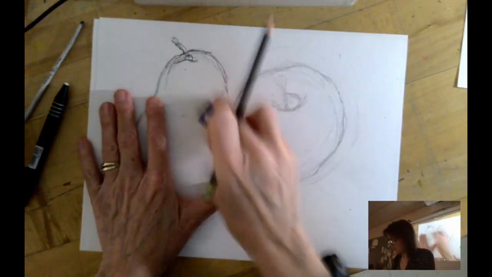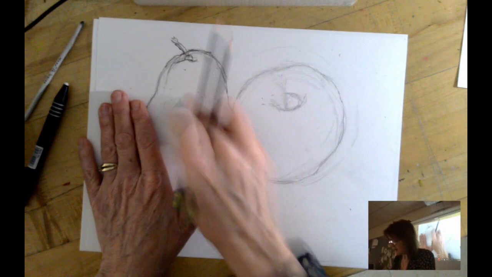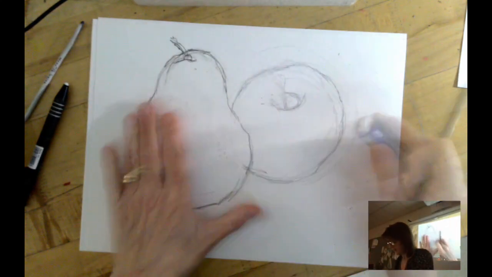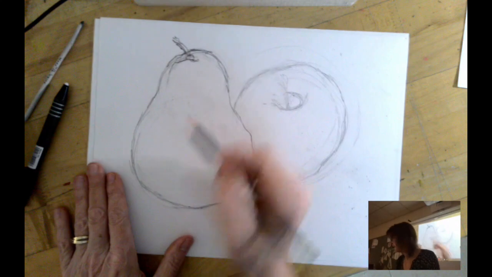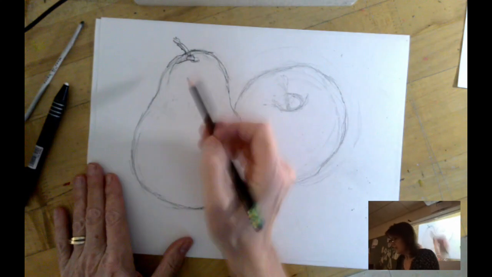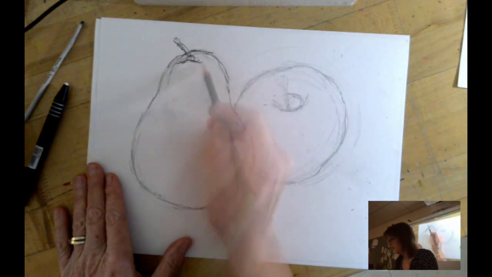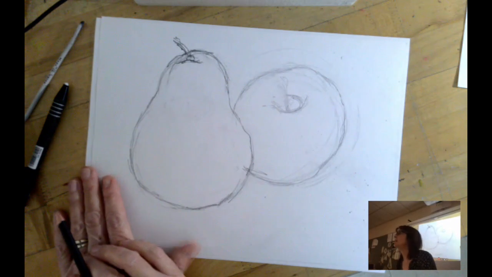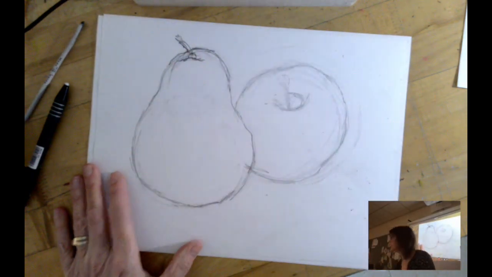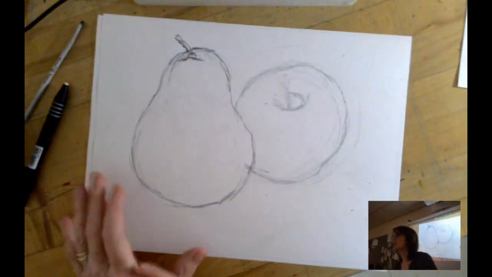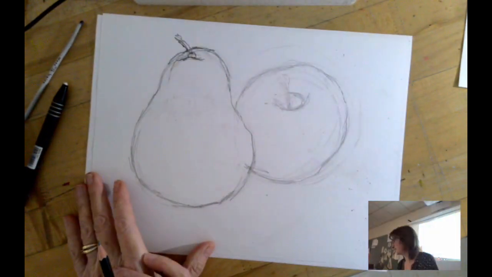And maybe just a little more here. Okay. All right, and now I'm going to start to look at where I have lights and darks. Again, I asked you guys to keep those lights a little farther away. That gives you a stronger shadow across your objects.